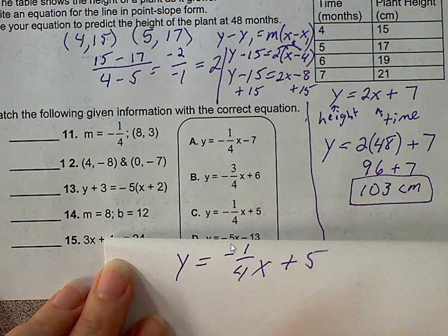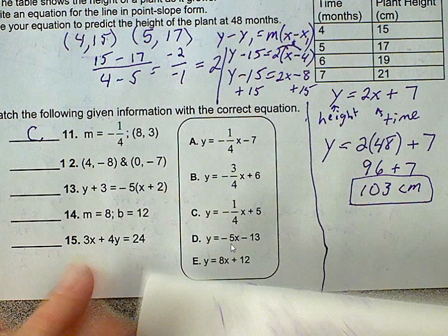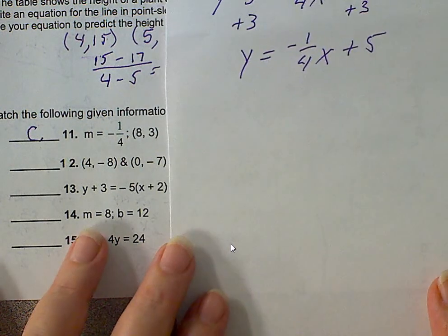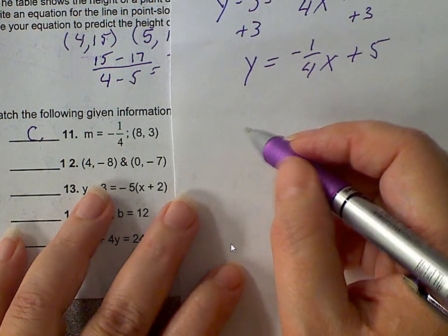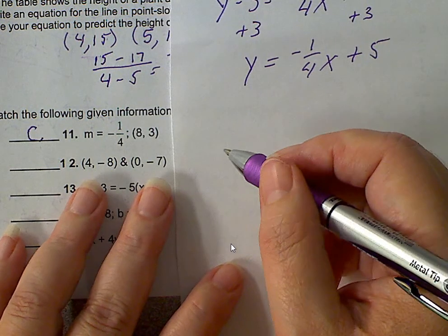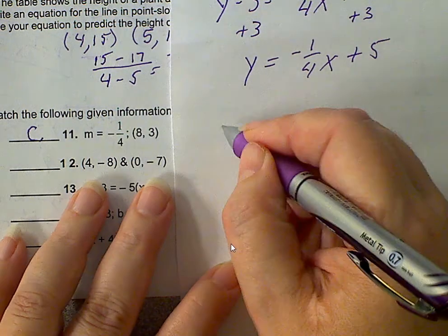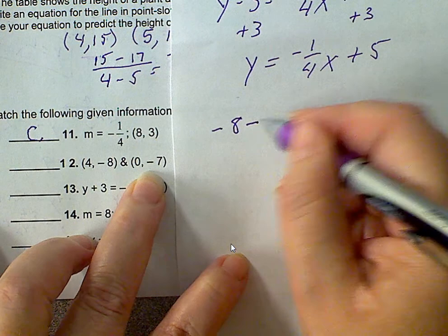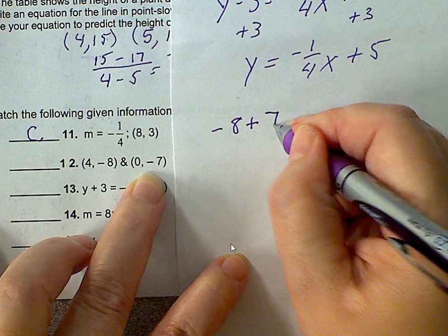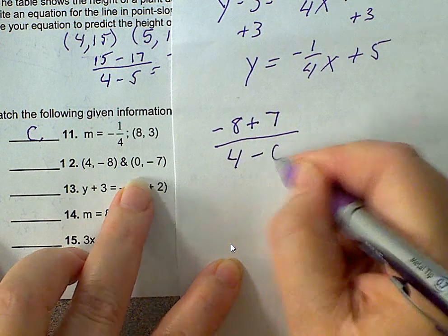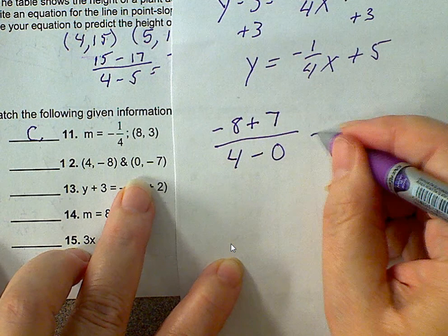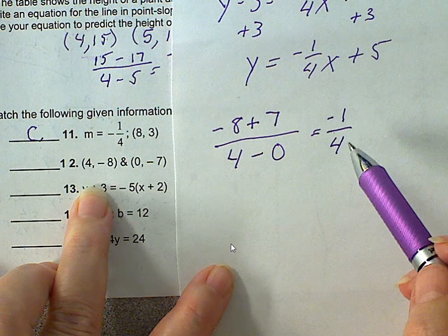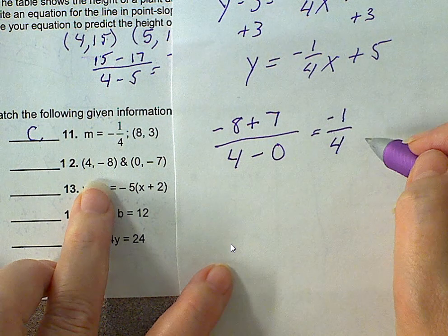Number 12, you're given 2 points and you have to put those into it. So if you have 2 points, what do you have to find first? Your slope. So you're going to go and say negative 8 minus a negative 7. So a negative and a negative make a positive. And then you have 4 minus 0. Negative 8 plus 7 is negative 1 over 4. Now we have our slope. That's our m. We have 2 points and our slope. We can use the point slope again.